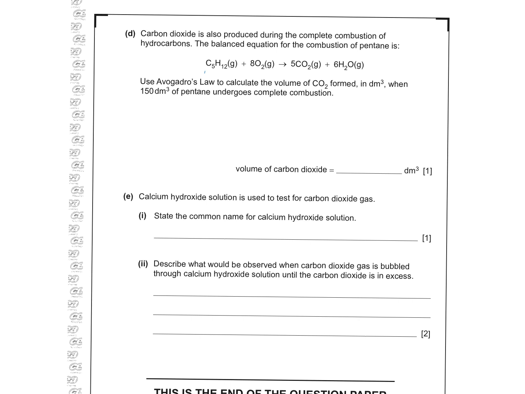Now, if there are 150 cubic decimeters of pentane, we just simply use the ratio. So you can see it's 1 to 5. So just multiply this value by 5. And that's 750. That's all you have to do there.